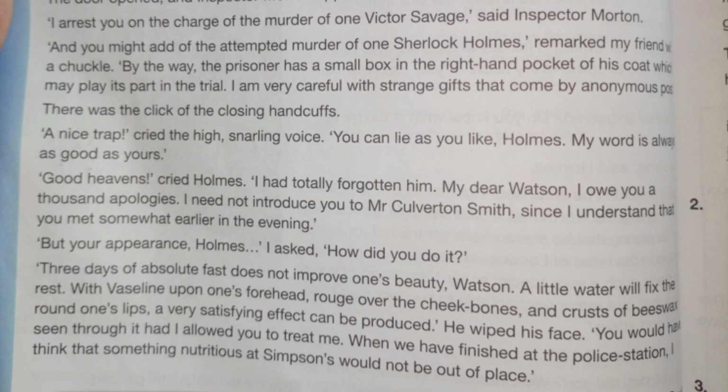By the way, the prisoner has a small box in the right hand pocket of his coat, which plays its part in a trial. I am very careful with the strange gifts that come by anonymous post. There was the click of closing handcuffs. A nice trap, cried the high, snarling voice. You can lie as you like, Holmes. My word is always as good as yours.